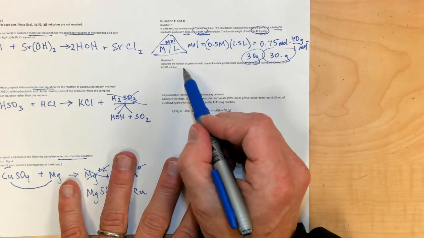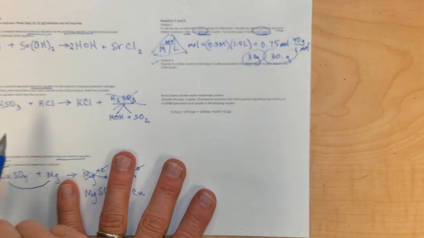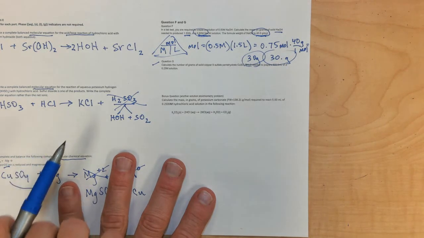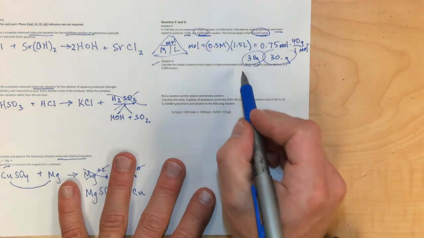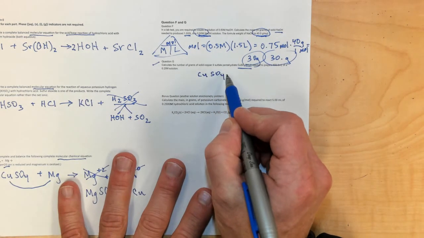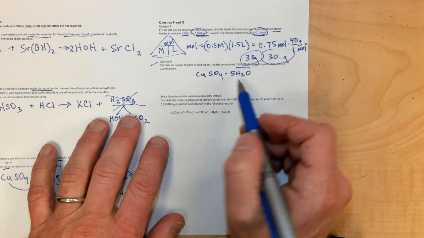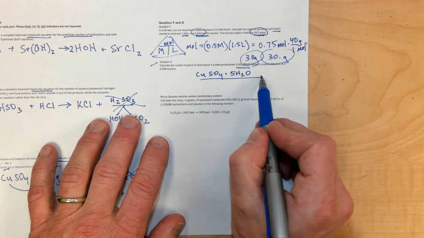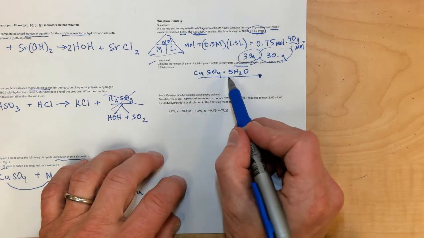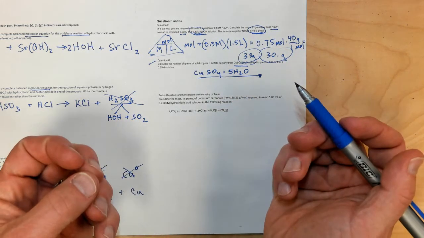Letter G, calculate the number of grams of solid copper sulfate pentahydrate needed to prepare 500 milliliters of a 0.25 molar solution. They make it tricky here by giving you copper sulfate dot 5H2O. This is a hydrated compound, and when you add up the molar mass or molecular mass or formula mass of this, you have to take into account the 5 waters that are attached to the structure.